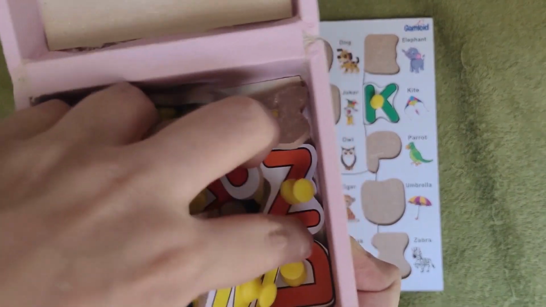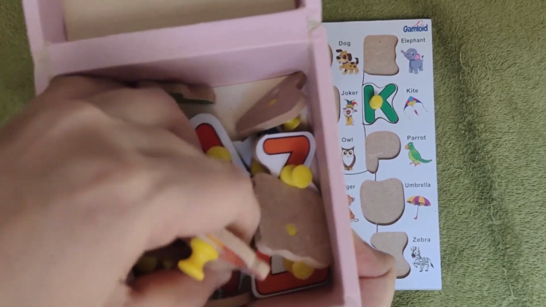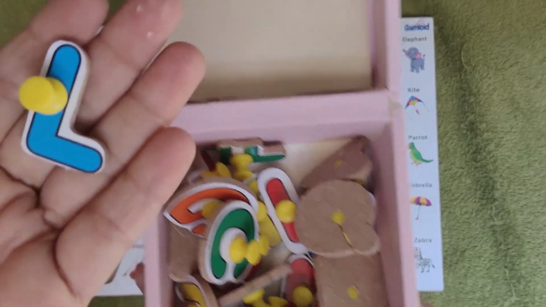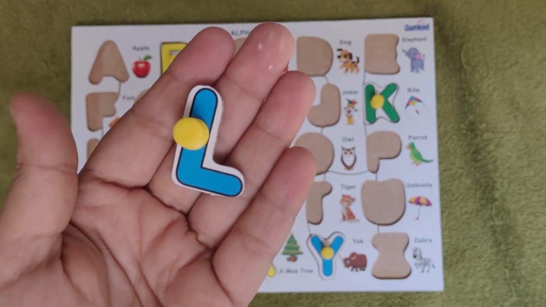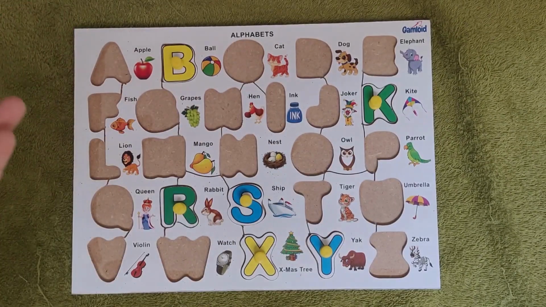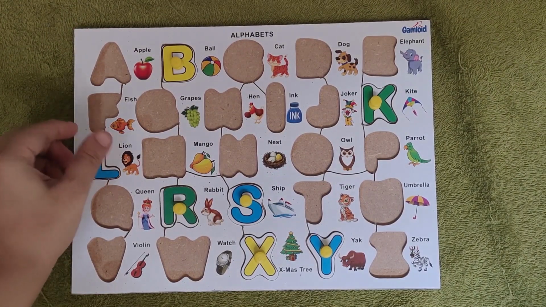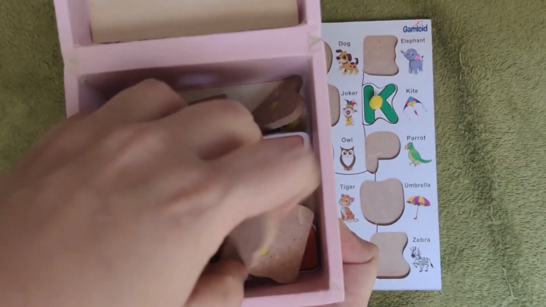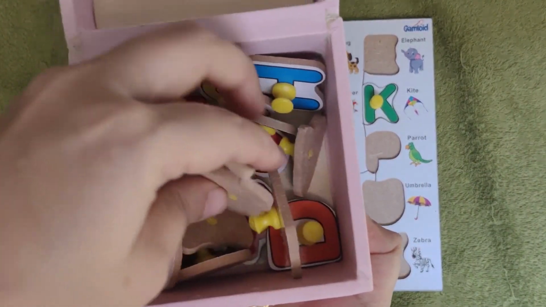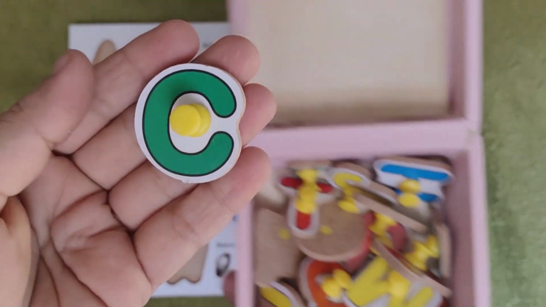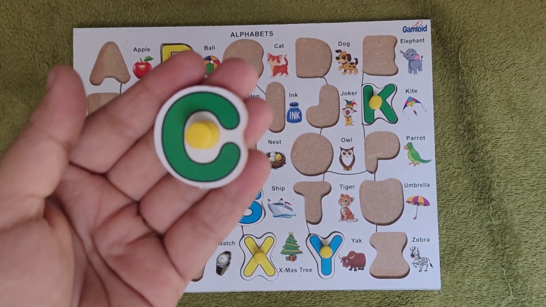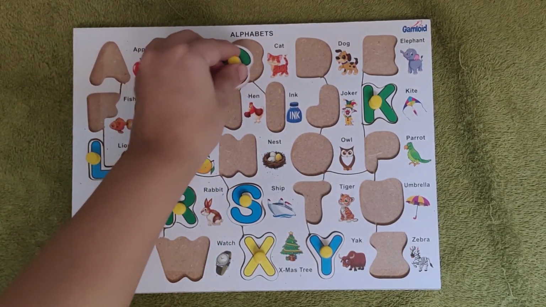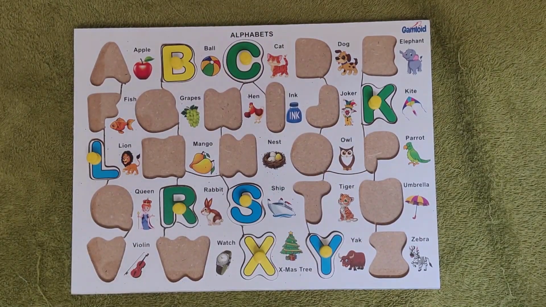Now, which letter is coming out from the box? Yes, letter L. We got letter L. Let's put it in the puzzle. Again, let's find one more letter. Which letter is this? Letter C. Wow.